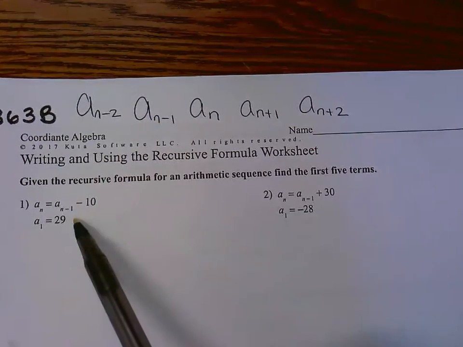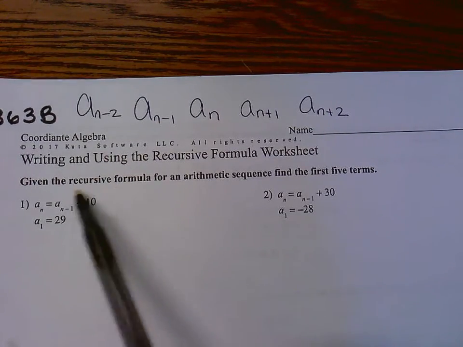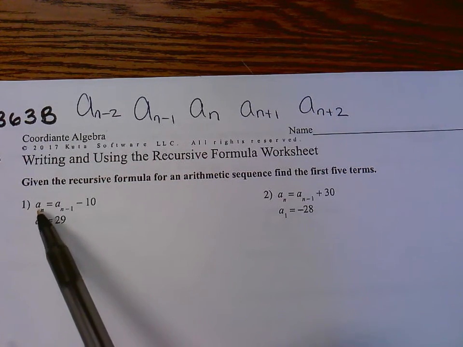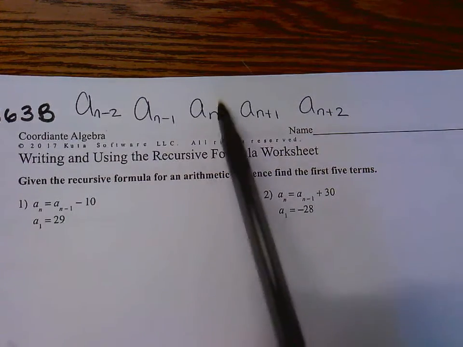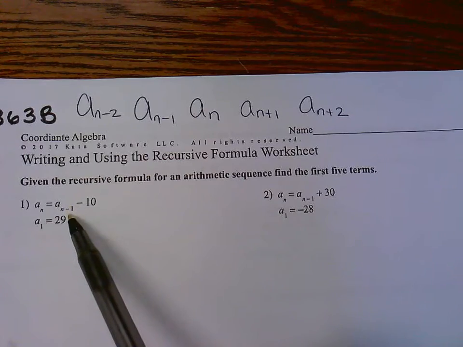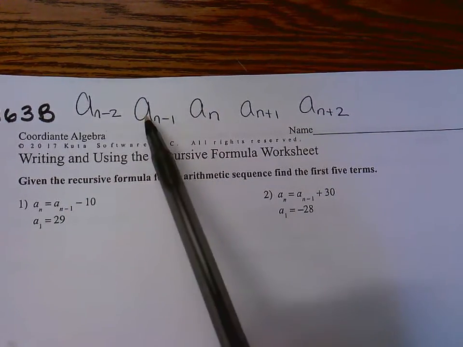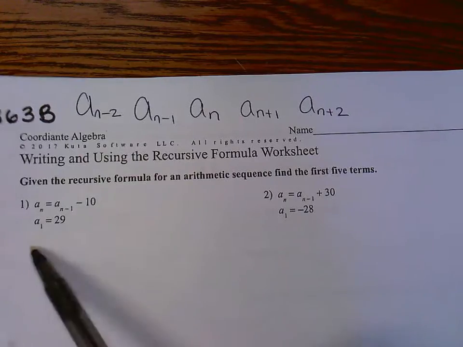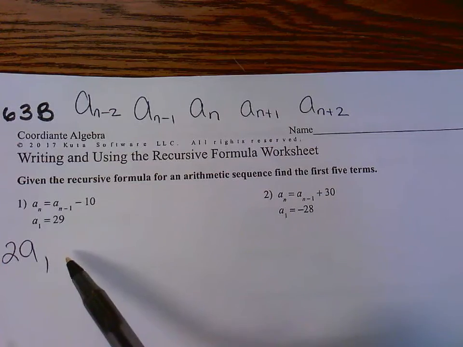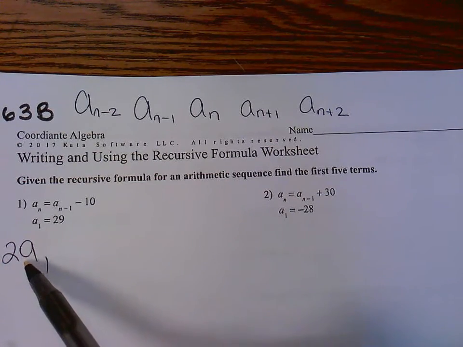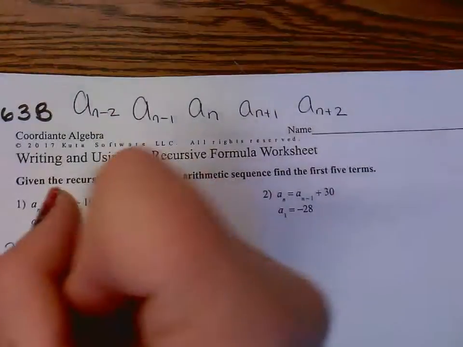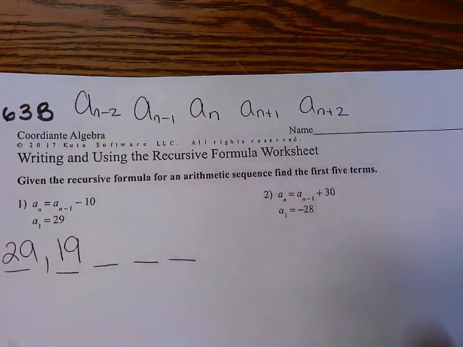So if you're looking at example 1, given the recursive formula, find the first 5 terms. So this says, hey, to get the term you want, a sub n, what you need to do is look at the term that comes directly before it, because that's a sub n minus 1, and just subtract 10. So they're giving you that the first term is 29. So to get the second term, you take the term before it and just subtract 10. So the next term would be 19. And they want you to generate the first 5 terms using that pattern.